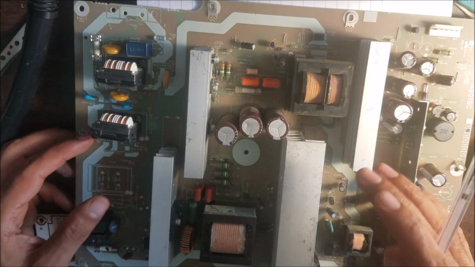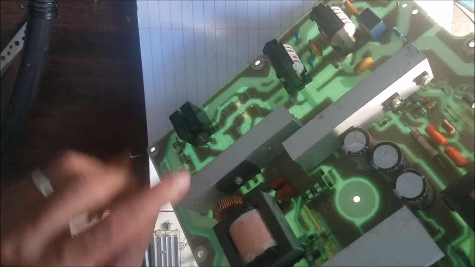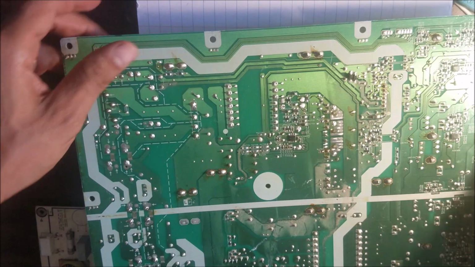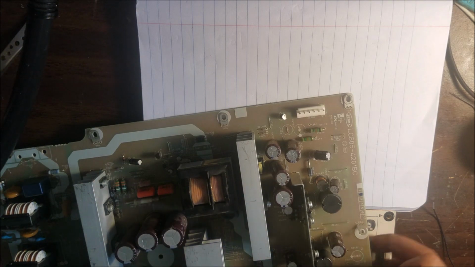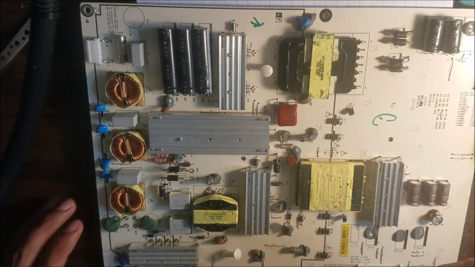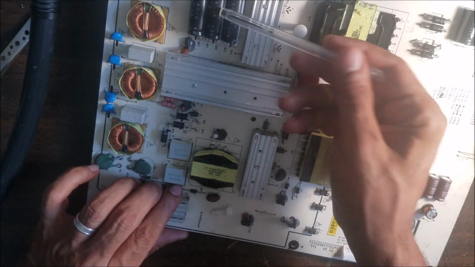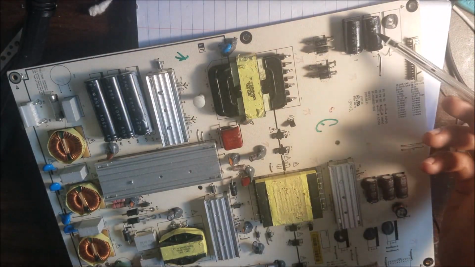All the TVs work with the same basics. The input of the power here, all the way to the rectifier bridge, MOSFETs, capacitors, switching IC, transformer, output diodes, capacitors. That's a plasma TV. This is an LED TV. Rectifier bridge, transformer, capacitors, MOSFETs, switching IC, this one here, diodes, capacitors.